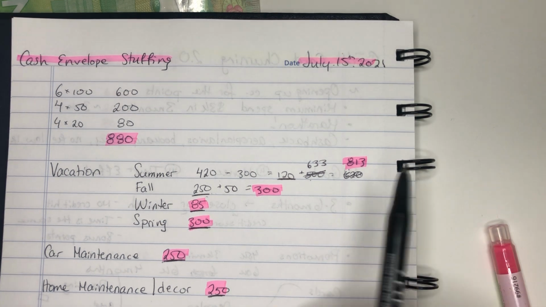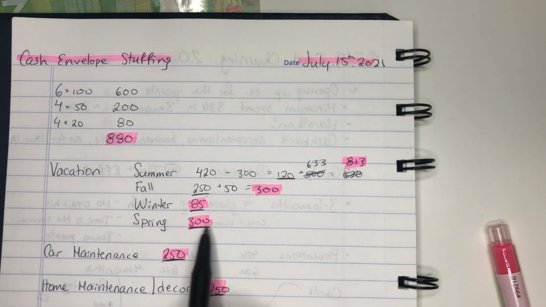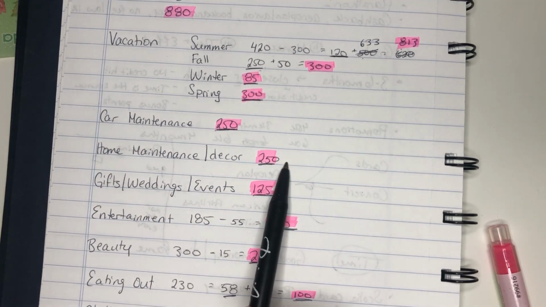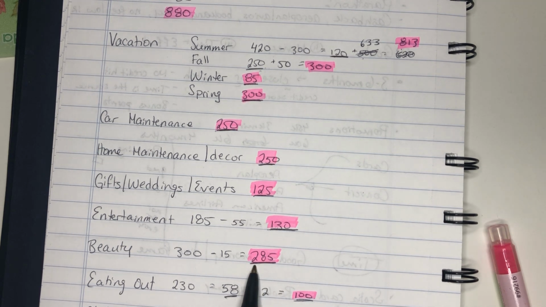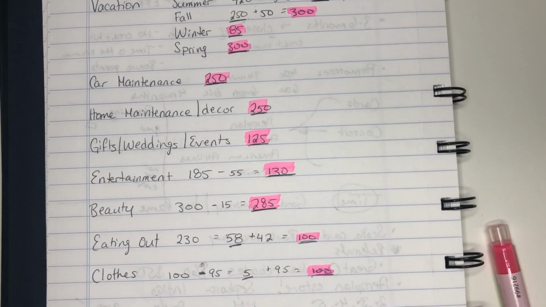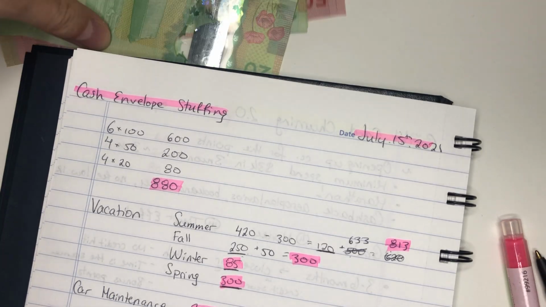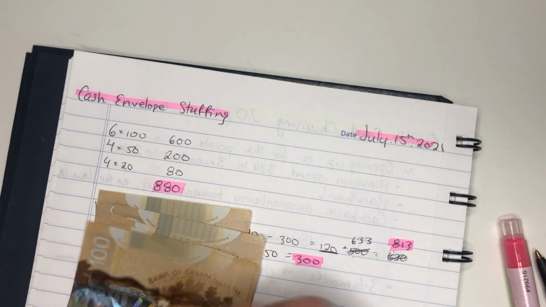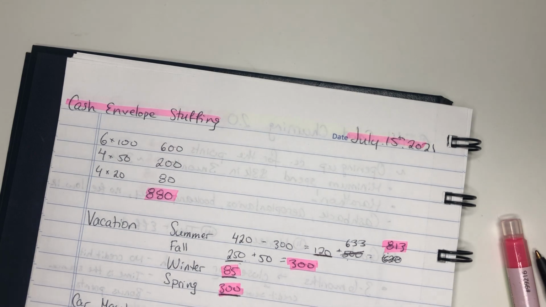So 813 for my summer trip, 300 for my fall / late summer trip, 85 for winter, 300 for spring, 250 for car maintenance and home maintenance, 125 for gifts, weddings, and events, 130 for entertainment, 285 for beauty, 100 for eating out, and 100 for clothes. So that is my final cash envelope stuffing, which then brings us to our grand total of 880. Perfect. So that's 880 all together.